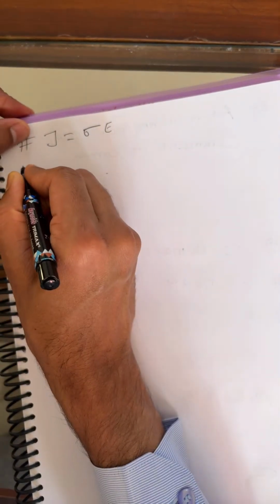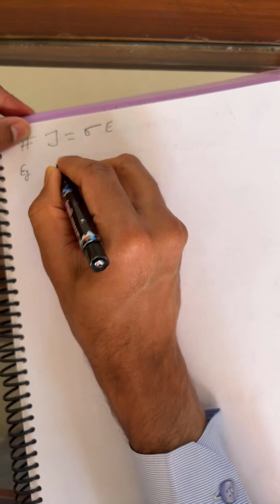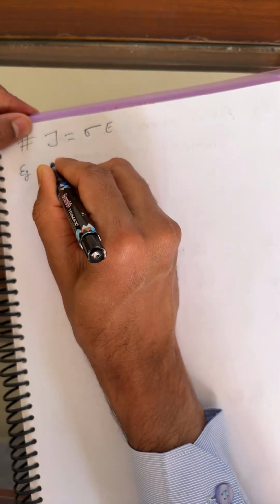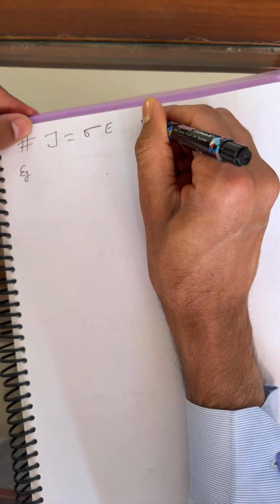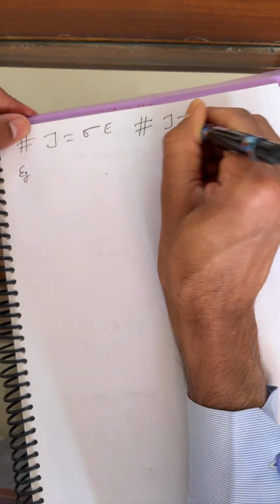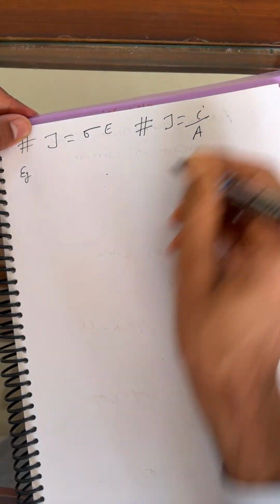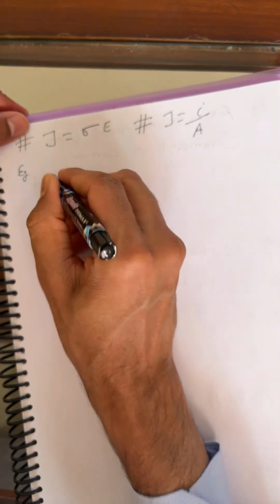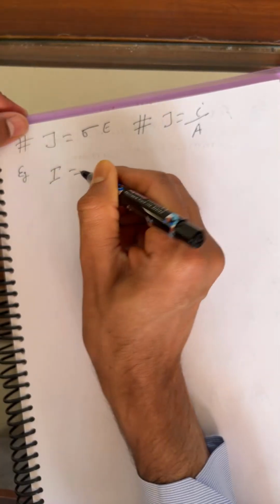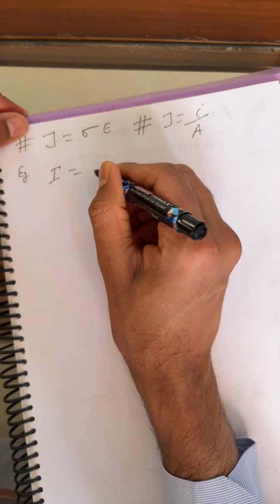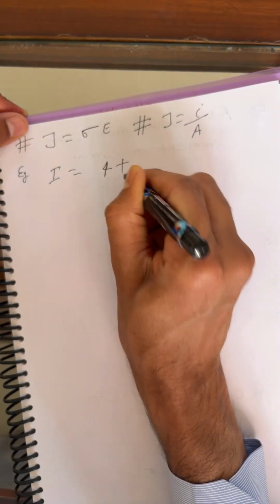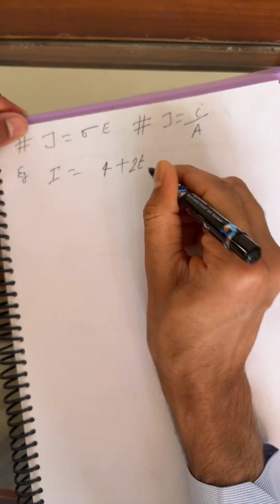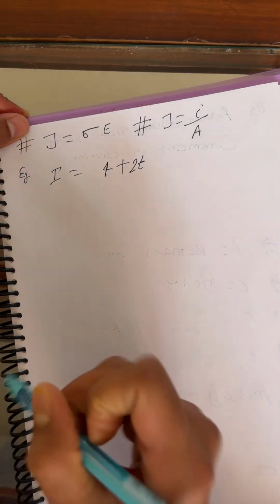So beta, this is the first question. Let us suppose you take any consideration. J is equal to I by A. You can also say J is equal to current per unit area. Let us suppose I am considering I as a function of time t: I equals 4 plus 2t.